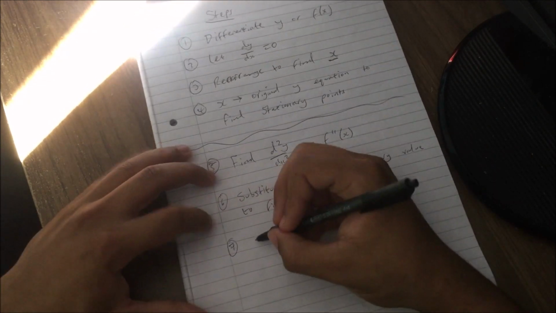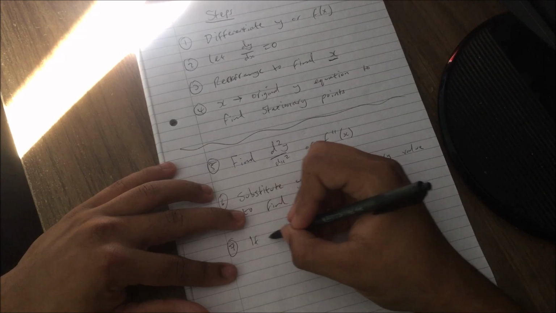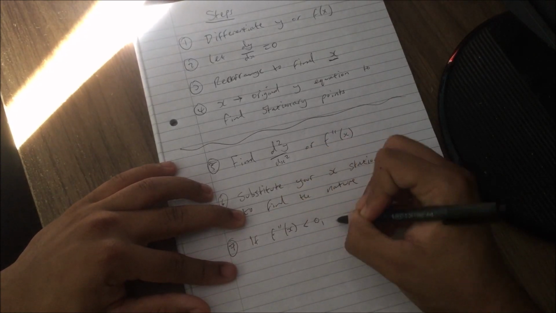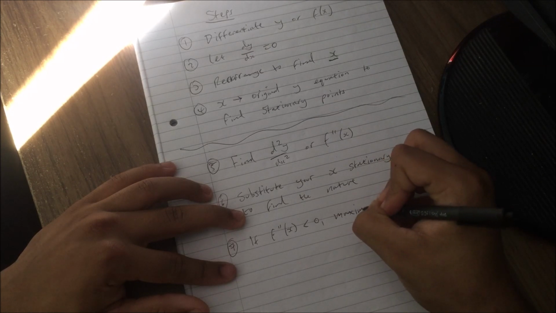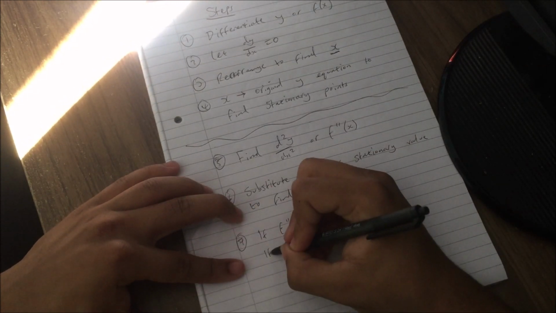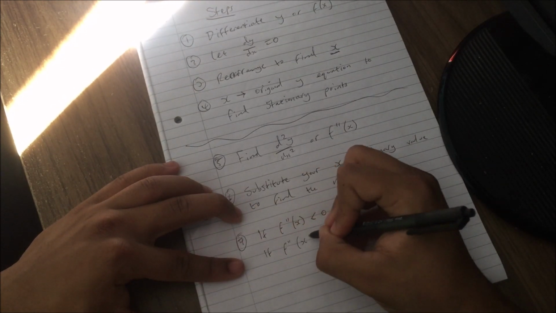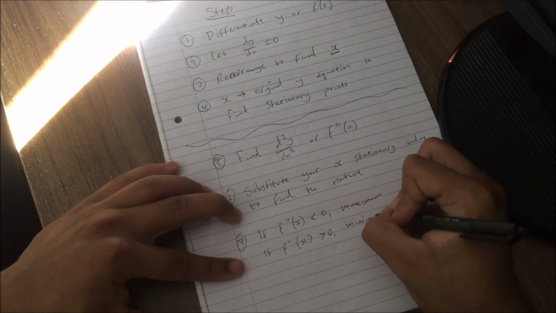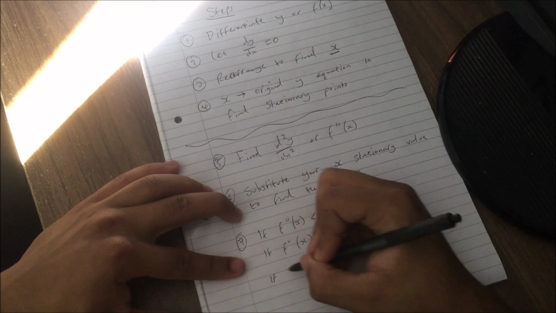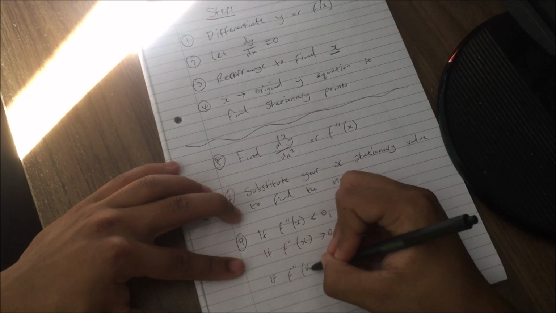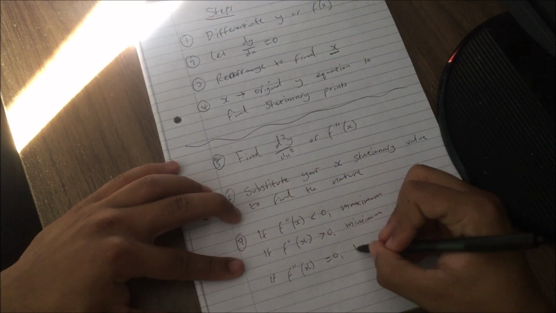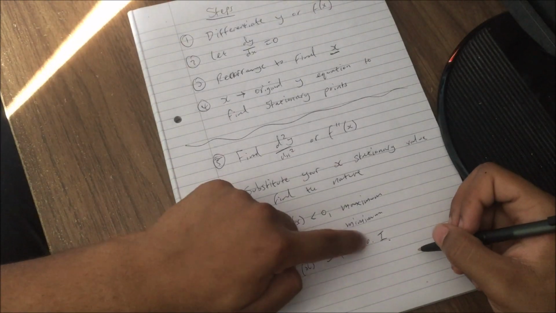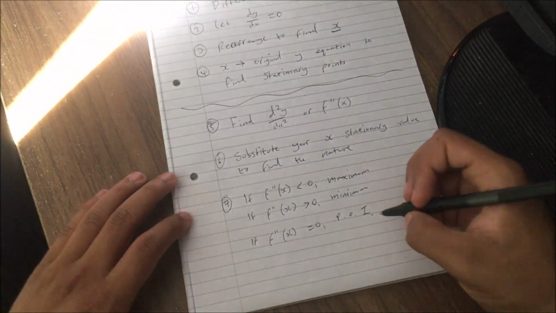Step 7, if f double dash x is less than 0, it's a maximum. If f double dash of x is greater than 0, it's a minimum. If f double dash of x equals 0, it's a point of inflection. A point of inflection, kids, remember that.